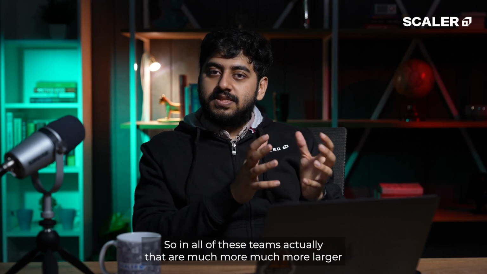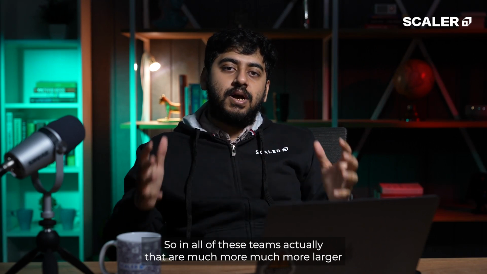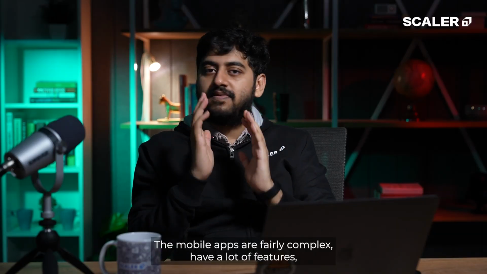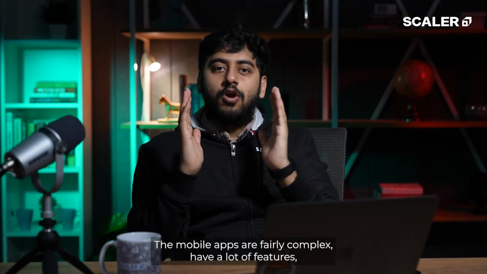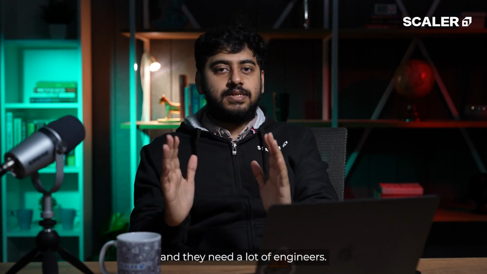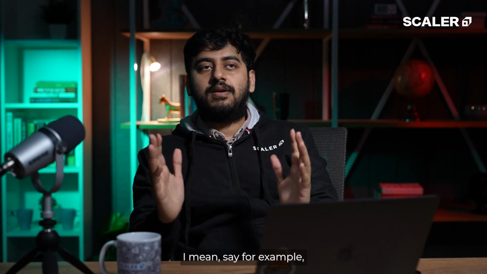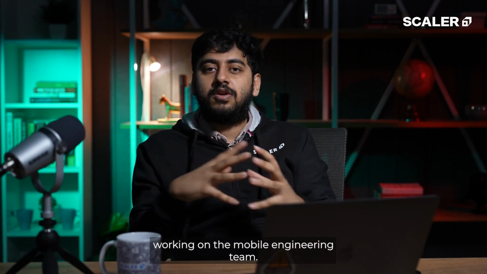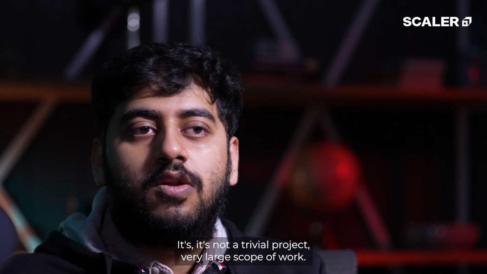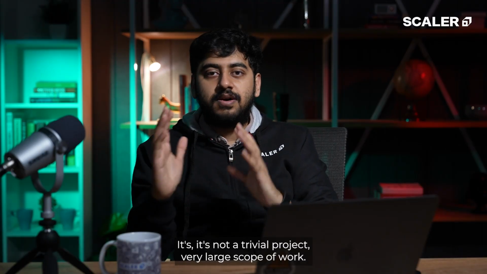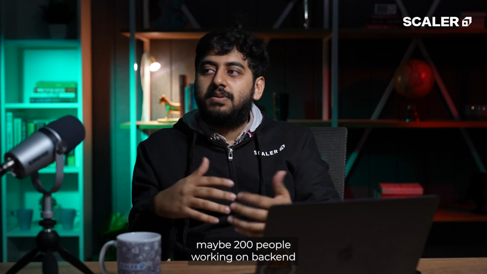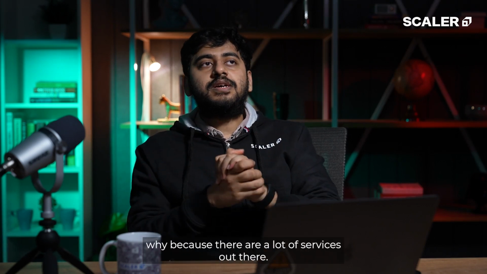So in all of these teams, there are much larger teams working on backends than on the mobile apps. The mobile apps are fairly complex, have a lot of features, and they need a lot of engineers. I mean, say, for example, at Zomato, there would probably be some 50-60 people working on the mobile engineering team. It's not a trivial project, a very large scope of work. That said, there would probably be 150 people working on backend, maybe 200 people. Why? Because there are a lot of services out there.